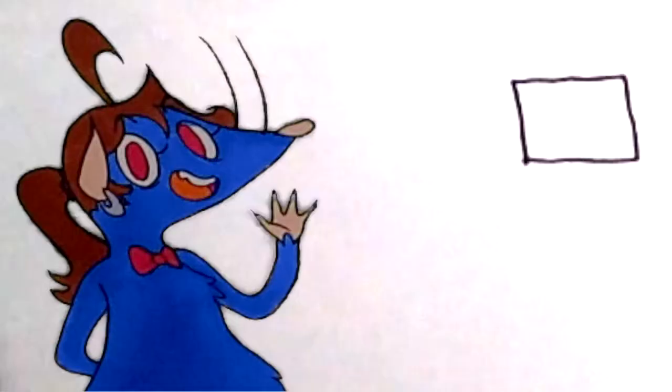Let's move on to the square. Now, characters with squares in their design will seem more practical and strong, and not easily tricked or persuaded. However, these characters can also be stubborn, immovable. In terms of good guys and bad guys, squares are sort of in the middle.